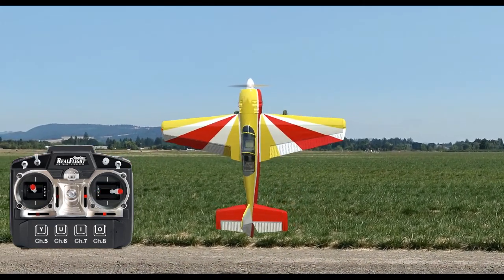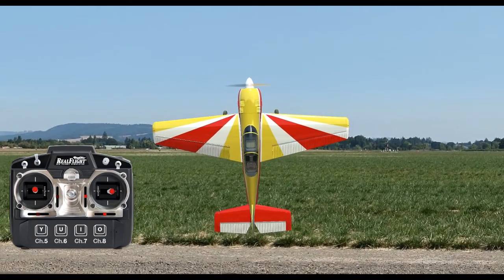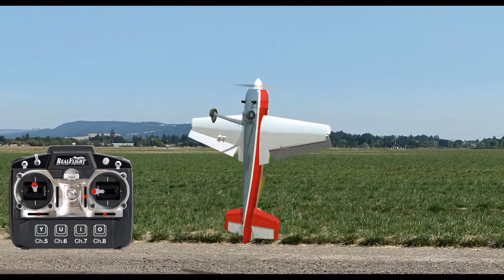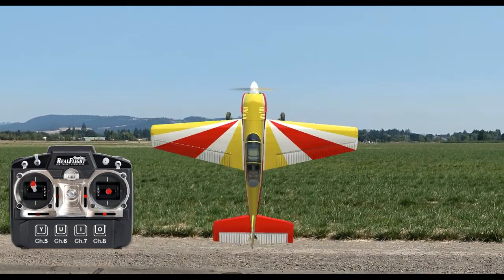So I would start there, start with the canopy facing you, and then your wingtips facing towards you, and then lastly focus on the complete opposite with the belly of the airplane facing you.